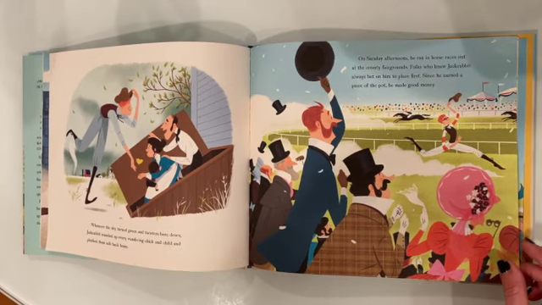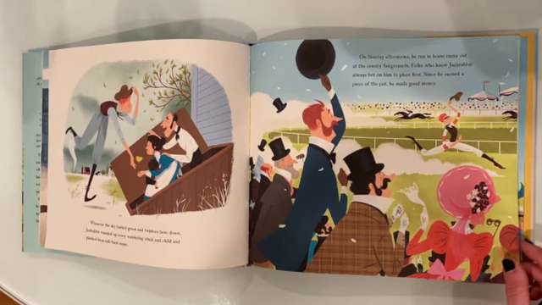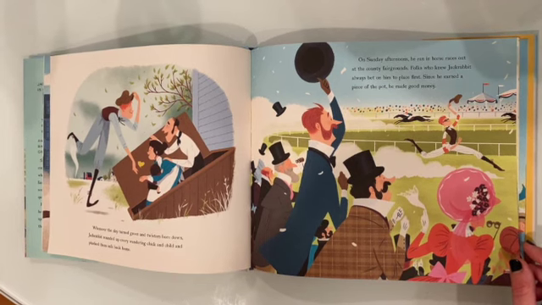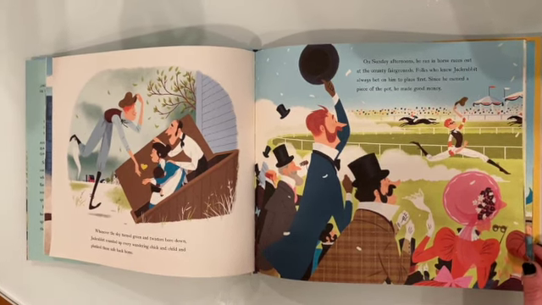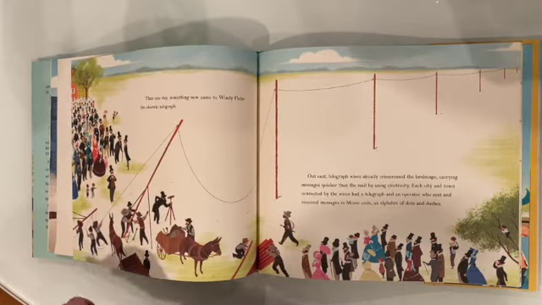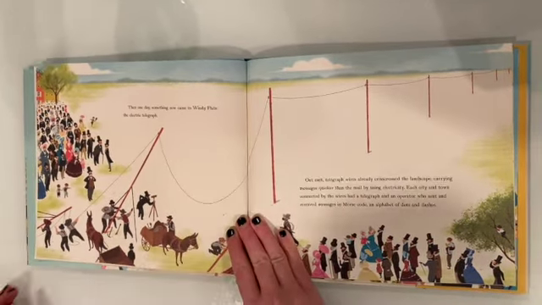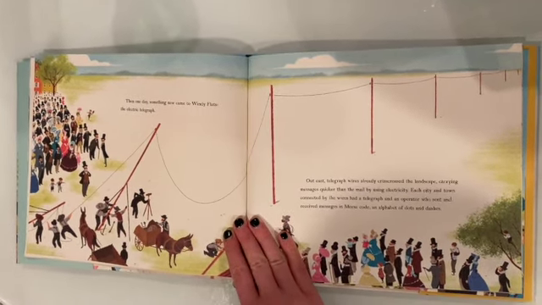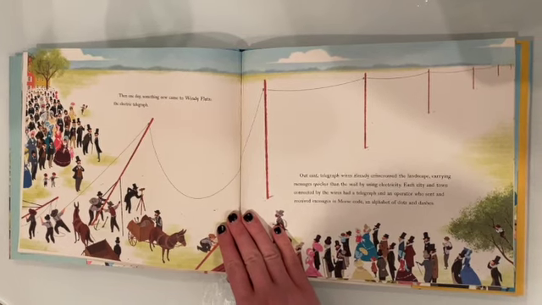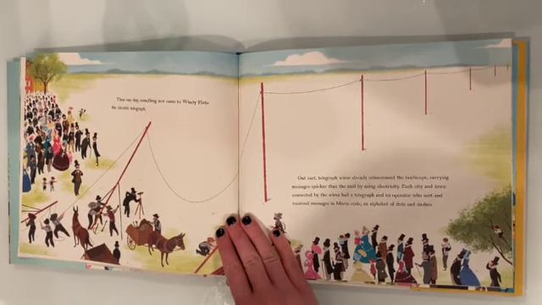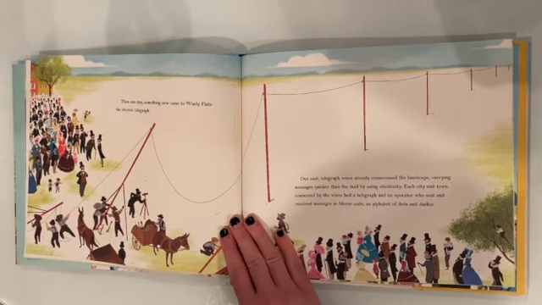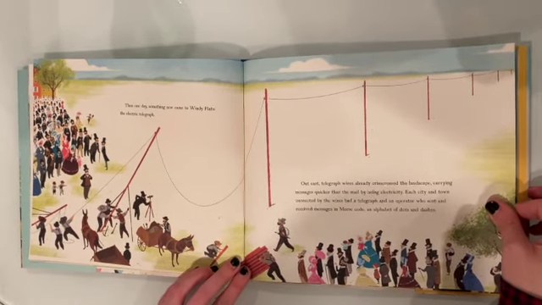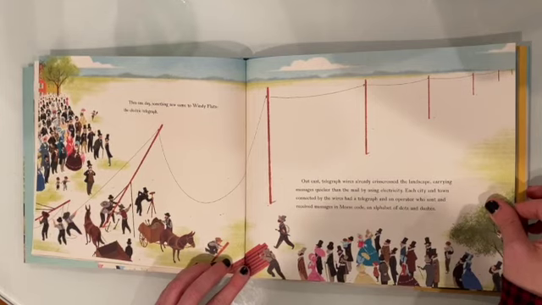On Sunday afternoons, he ran in horse races out at the county fairgrounds. Folks who knew JackRabbit always bet on him to place first. Since he earned a piece of the pot, he made good money. Then one day, something new came to Windy Flats: the electric telegraph. Out east, telegraph wires already crisscrossed the landscape, carrying messages quicker than the mail by using electricity. Each city and town connected by the wires had a telegraph and an operator who sent and received messages in Morse code, an alphabet of dots and dashes.